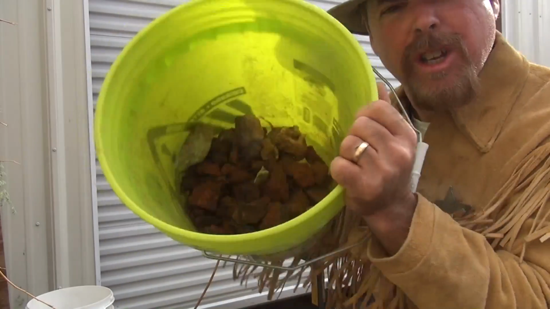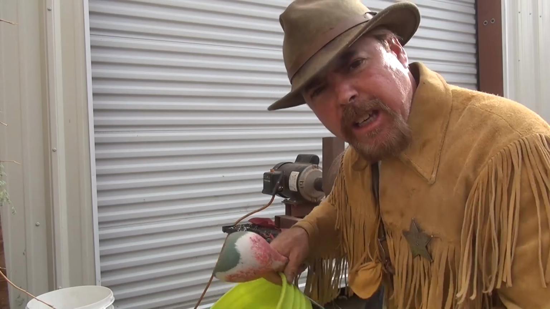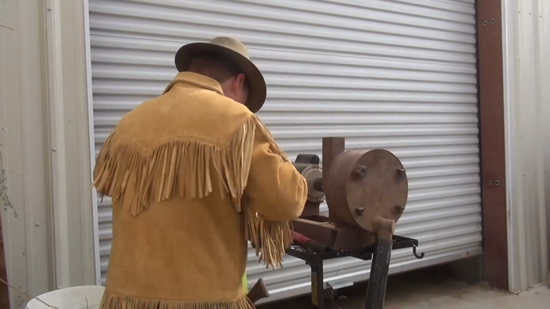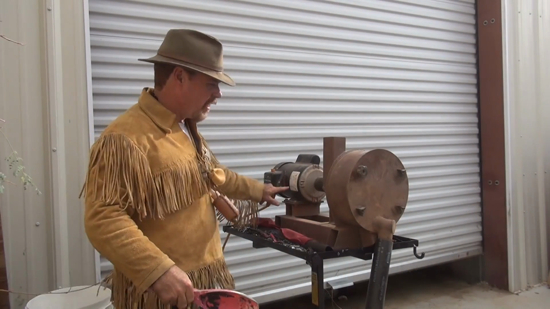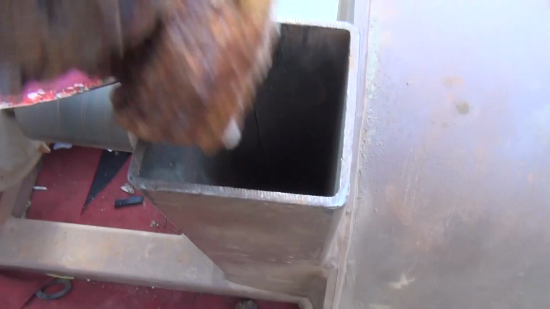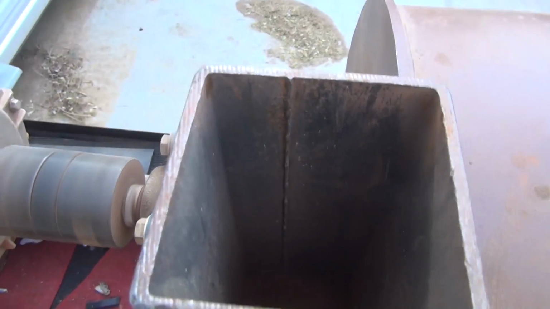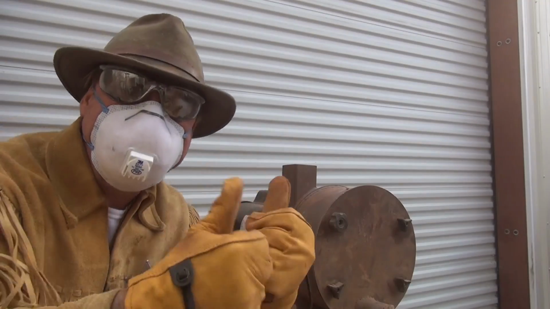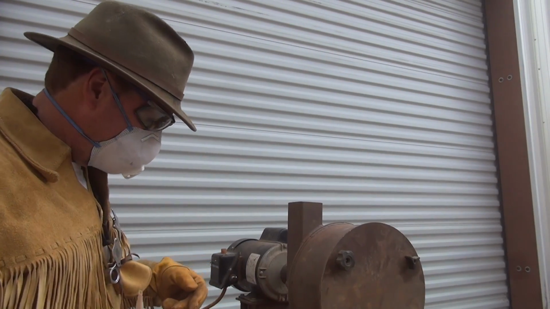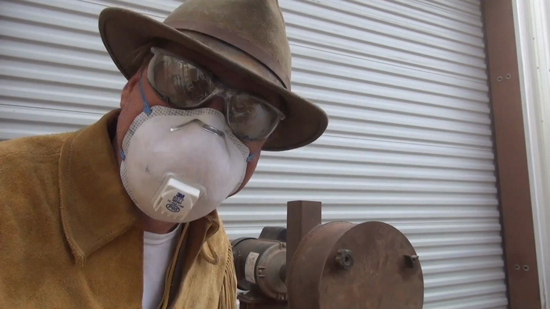All right, we got all of our samples in the bucket right there. We're gonna go ahead and run it through the K&M crusher. Get it down to about 50 mesh. All right, let's get on to panning this out. So let's get it on.